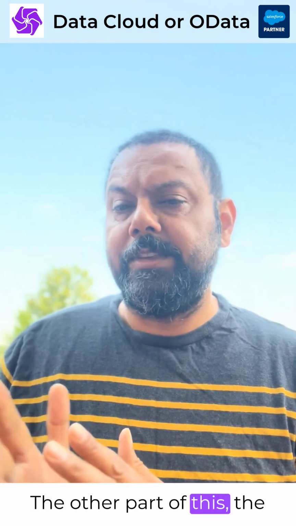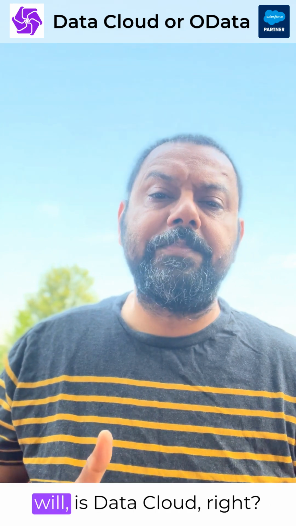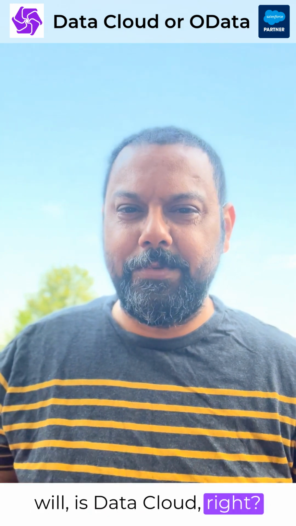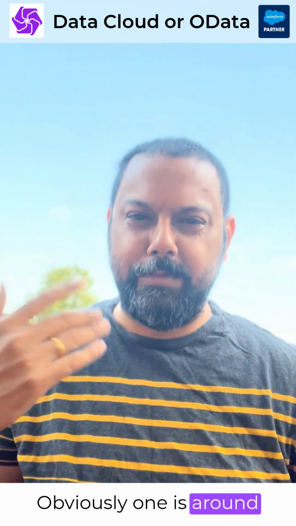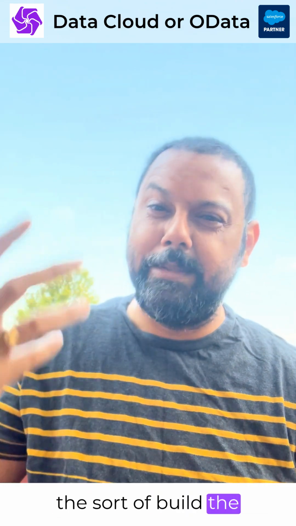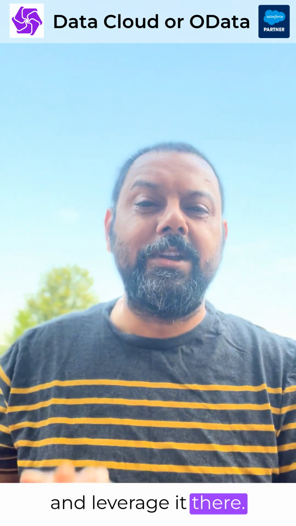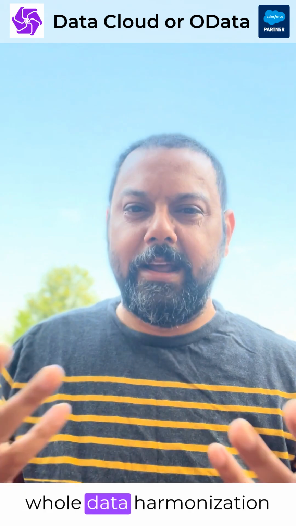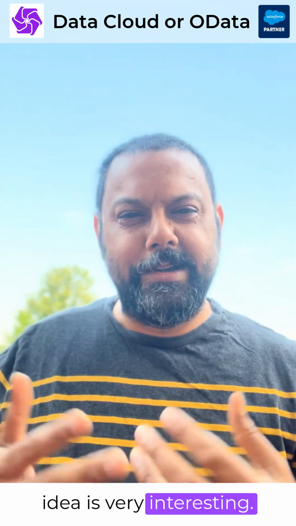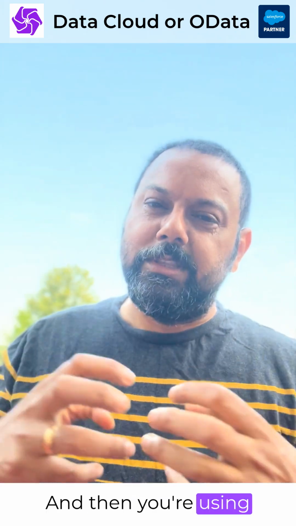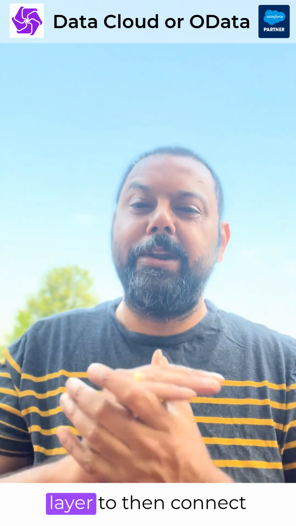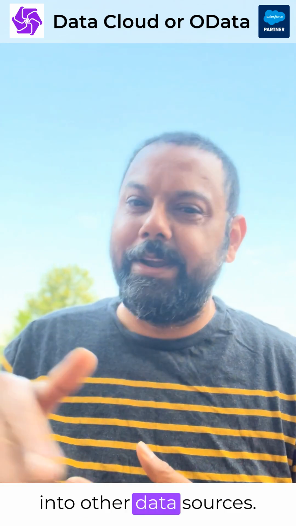The other part of this, the other extreme to this, if you will, is data cloud, right? And data cloud serves two major purposes. Obviously, one is around marketing, segmentation, the sort of build the party or individual and leverage it there. But the other part of it, the whole data harmonization idea, is very interesting. You are effectively creating virtual objects, and then you're using that sort of virtual or data harmonization layer to then connect into other data sources.